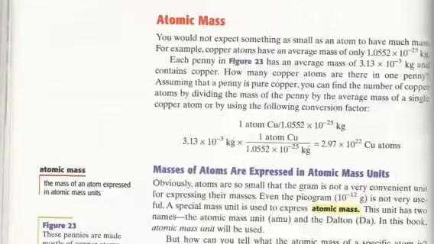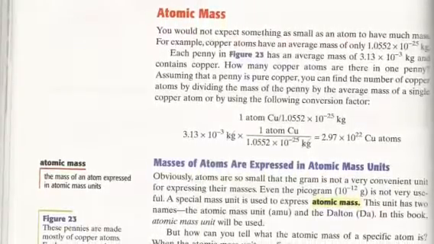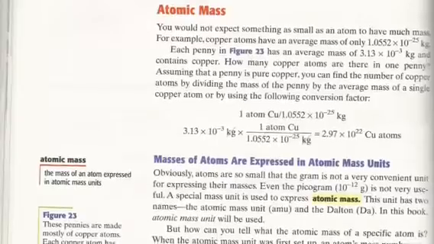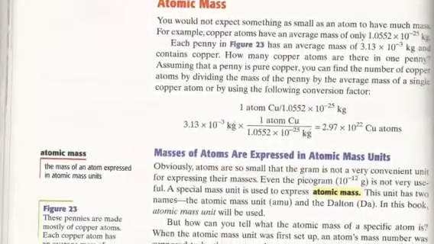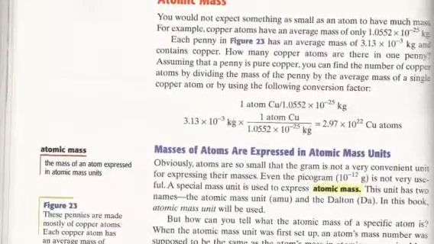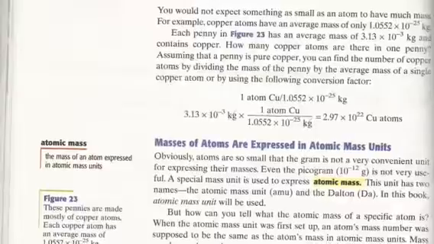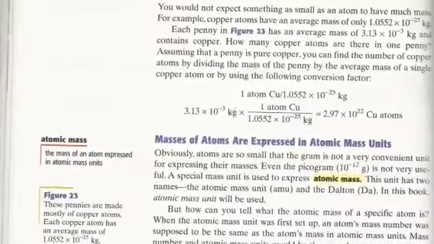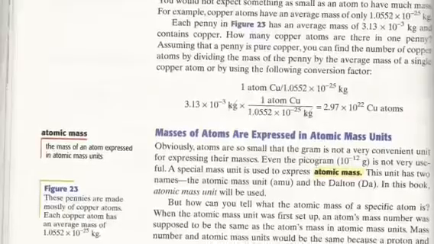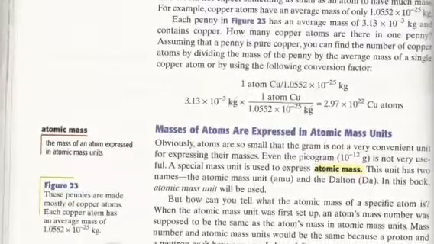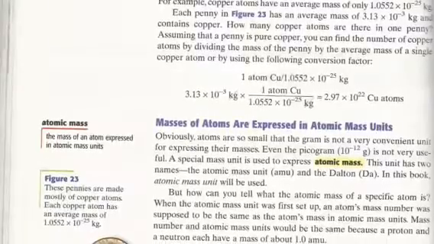Masses of atoms are expressed in atomic mass units. Obviously, atoms are so small that the gram is not a very convenient unit for expressing their masses. Even the picogram, 10 to the negative 12th gram, is not very useful. A special mass unit is used to express atomic mass. This unit has two names, the atomic mass unit, AMU, and the Dalton. In this book, atomic mass unit will be used.